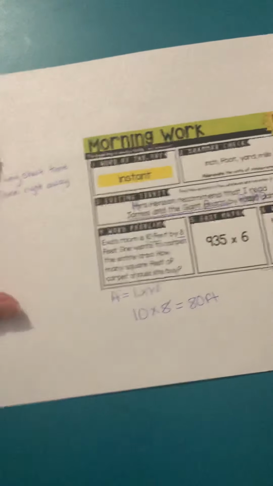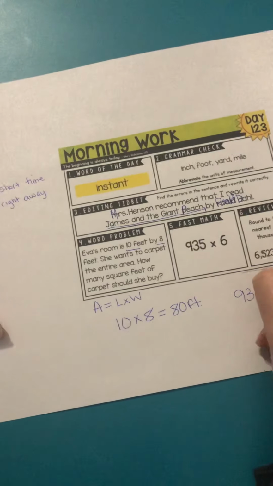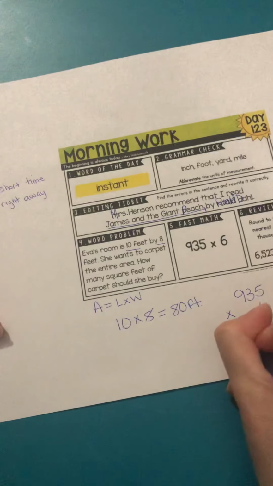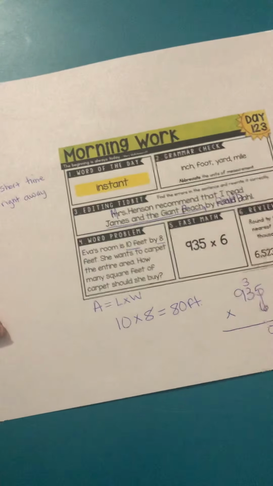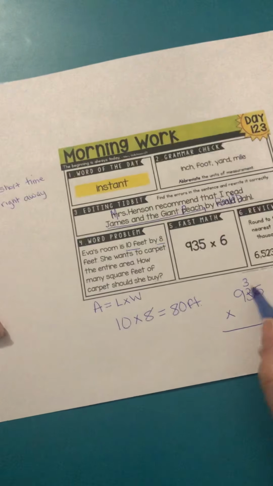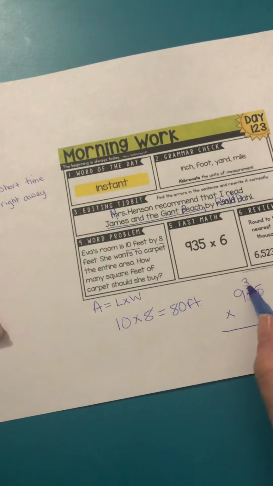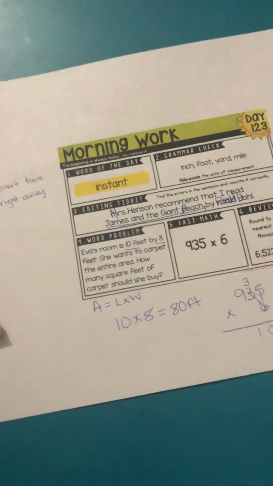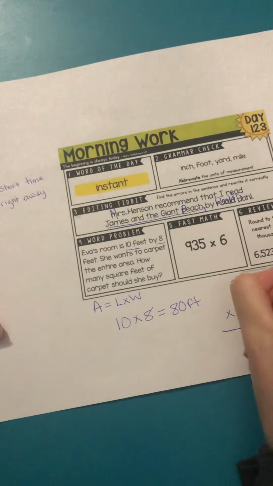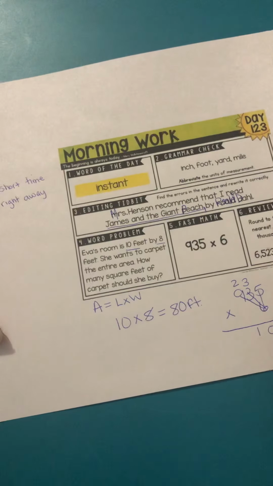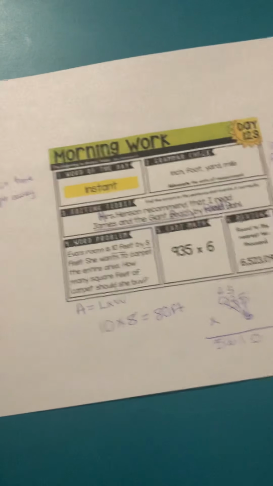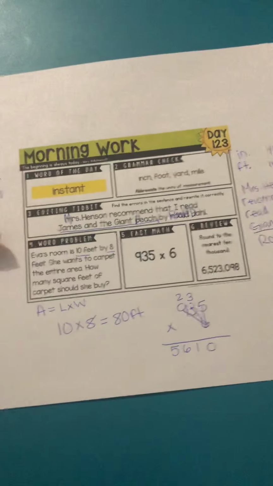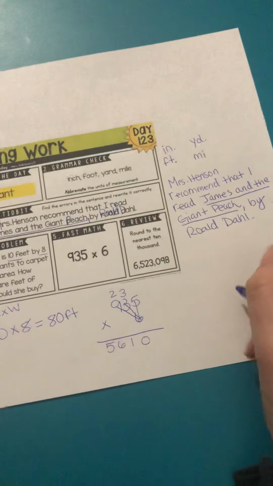All right, fast math. 935 times 6. 6 times 5 is 30. 6 times 3 is 18. Plus our 3 is 21. 6 times 9 is 54. Plus 2 is 56. 5,610. All right, here's our last one, another rounding one, which I love.